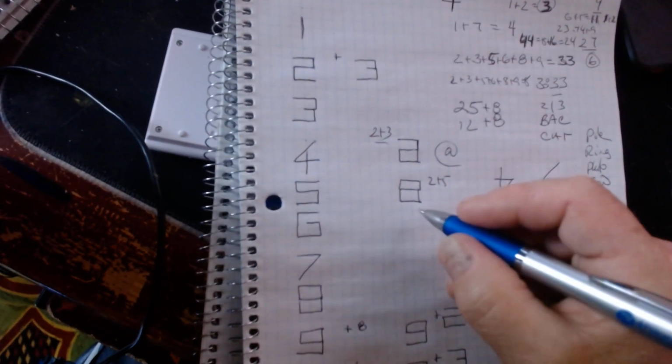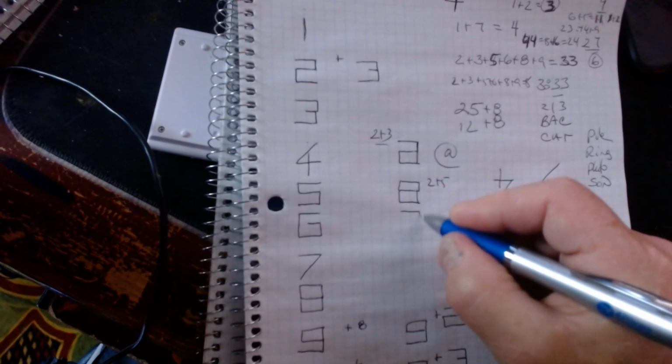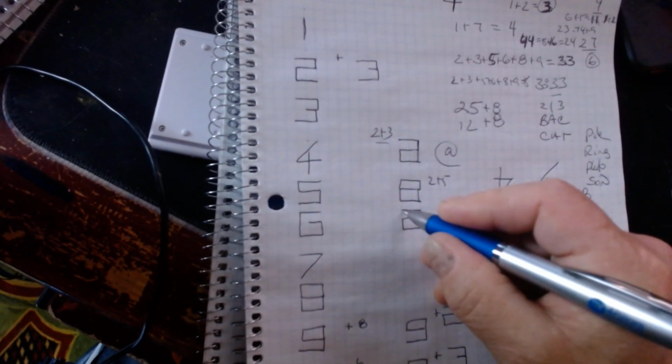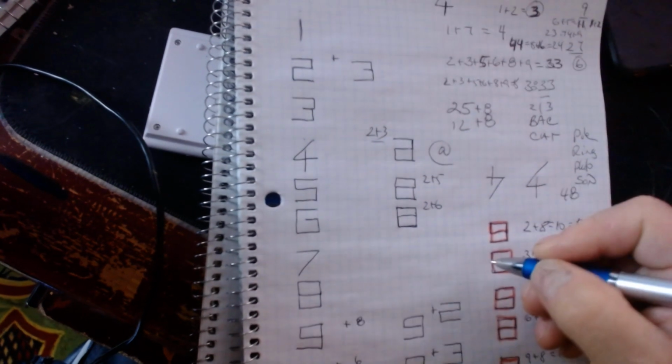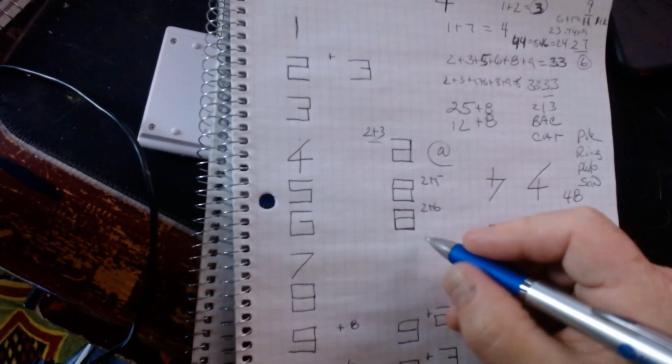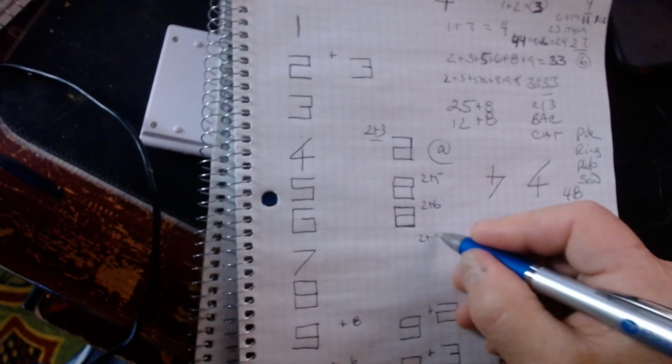What if we get the 2 and the 6? Well, we get the 2, right? And then we get the 6, right? The 2 and the 6 equals 8. Or what if we get the 2 and the 9 together?